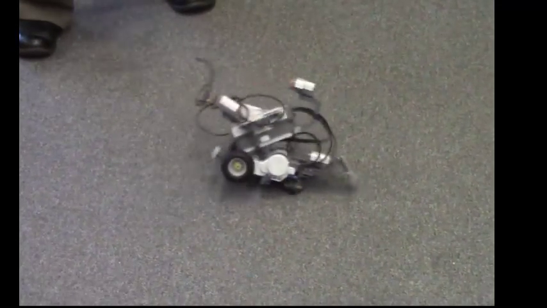Stuck on the... The wheel's not working properly. Oh, it might be the carpet.